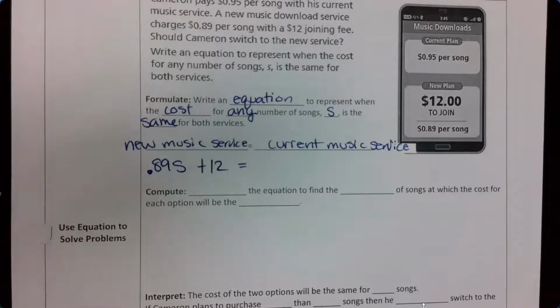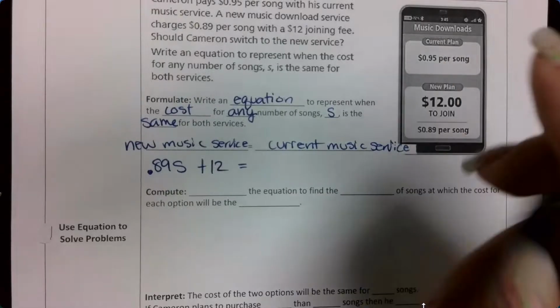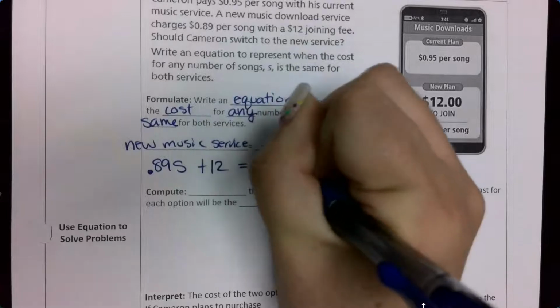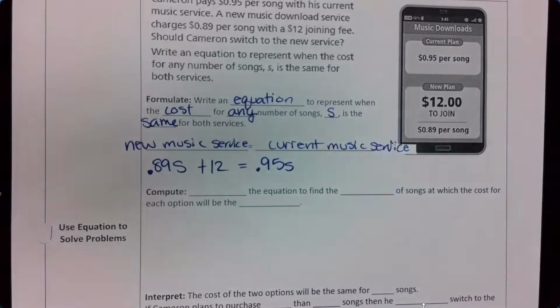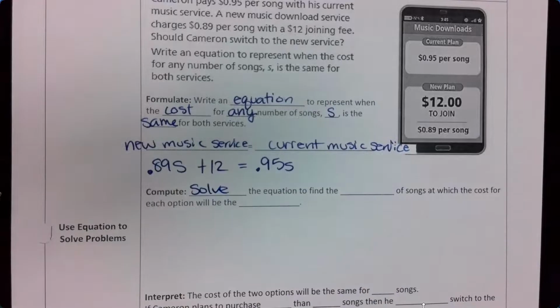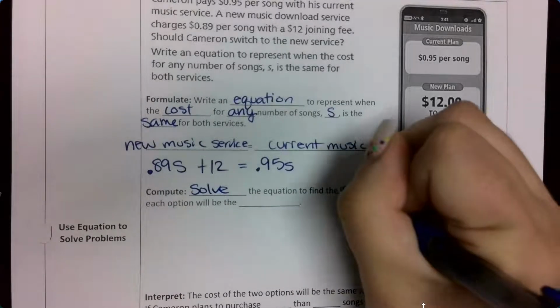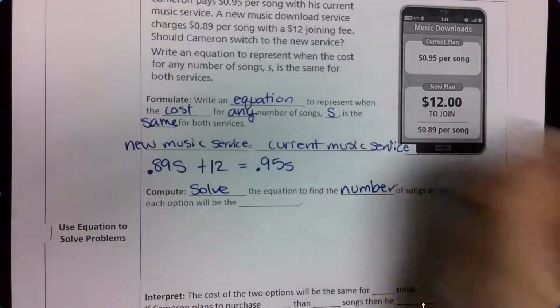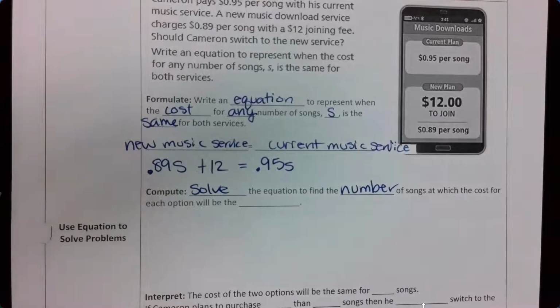Okay, currently I'm paying 95 cents per song, and I don't have to pay anything to join the plan. So what I want to do is solve the equation to find the number of songs at which the cost for each option will be the same.